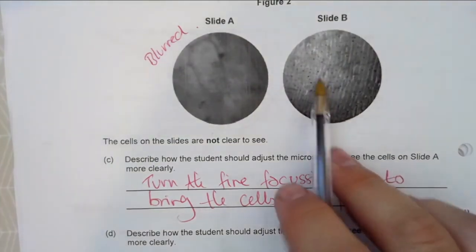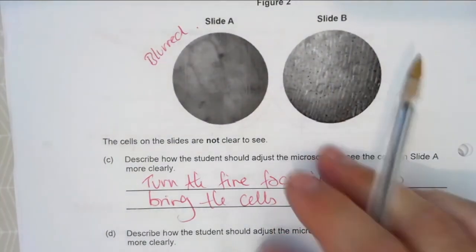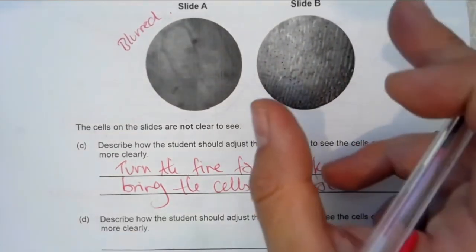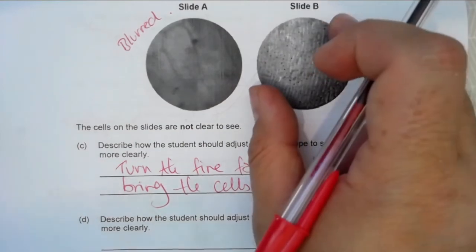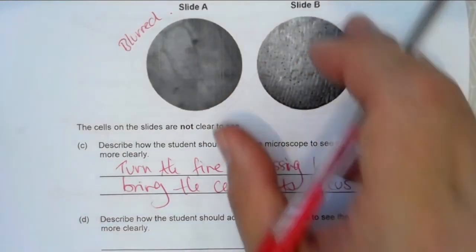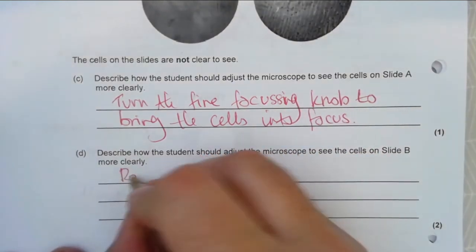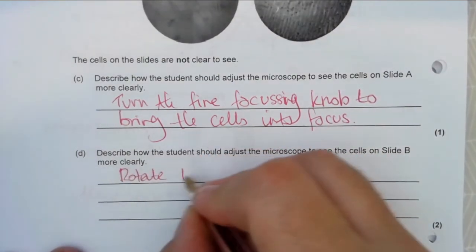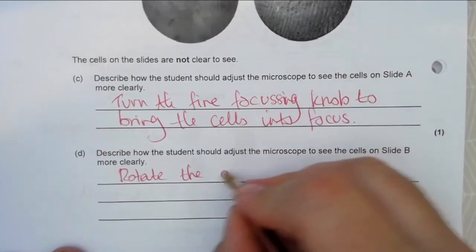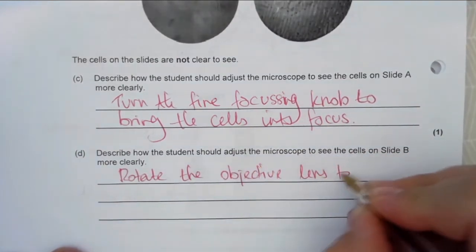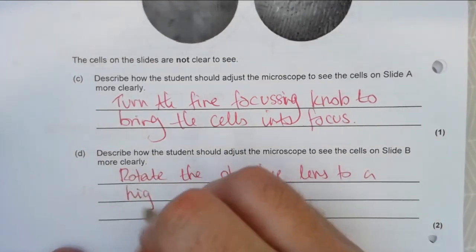Next, as you can see, the cells are way too small to be able to make out the structures that we'd like. So we need to kind of increase the magnification here. So whatever you do, do not say zoom in, because the examiners do not like that. What we have to say is that we rotate the objective lens to a higher power.